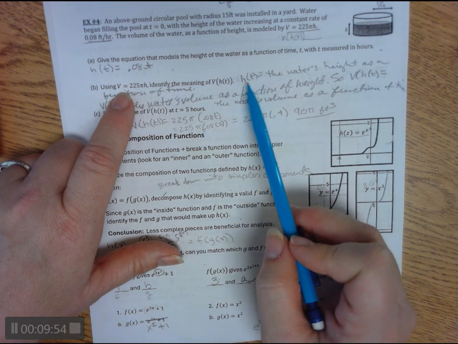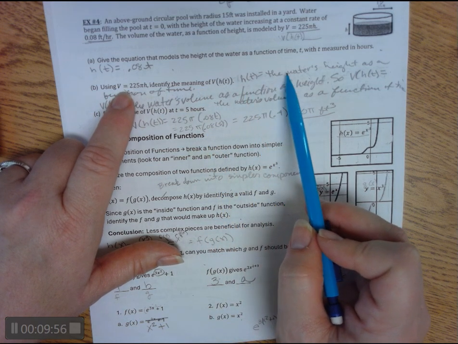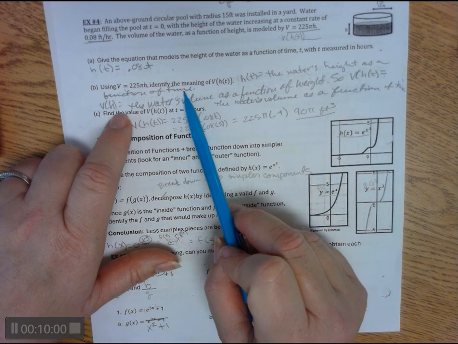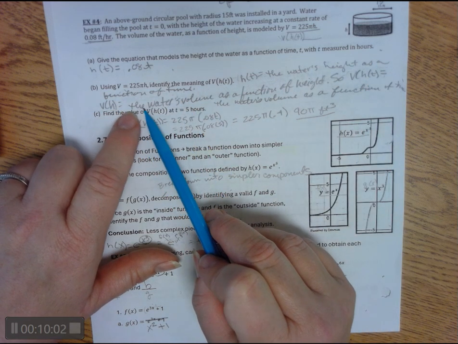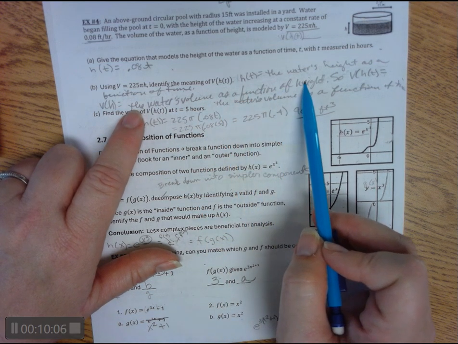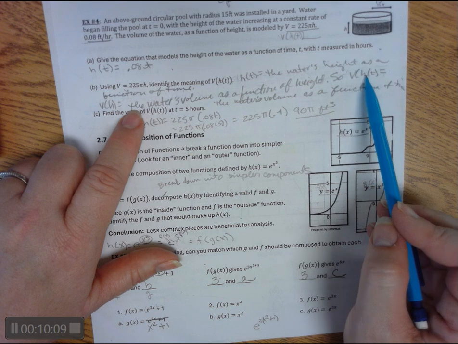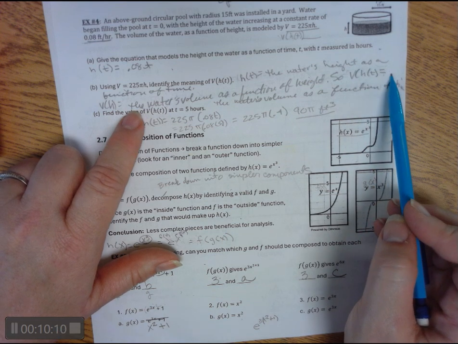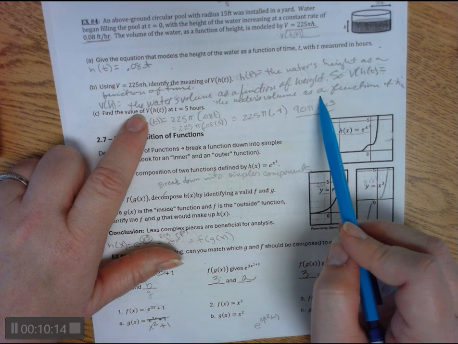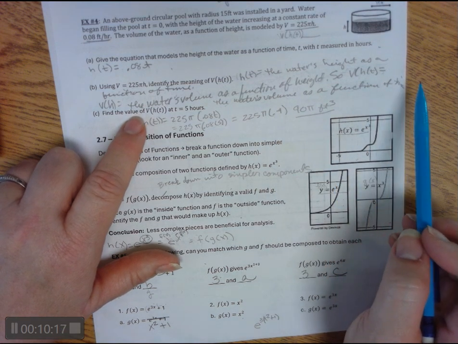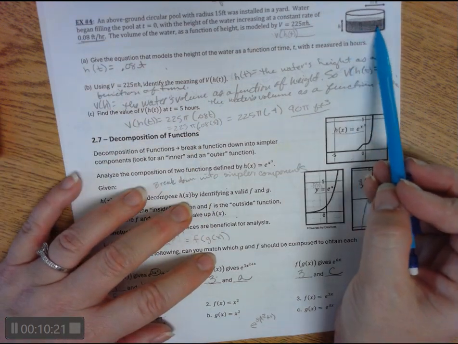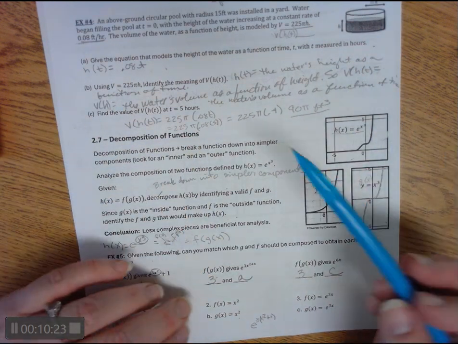identify the meaning of this. Okay, so h of t is the water's height as a function of time. So V of h is the water's volume as a function of height. So V of h of t is equal to the water's volume as a function of time. So it's how much time it takes for this pool to fill up.